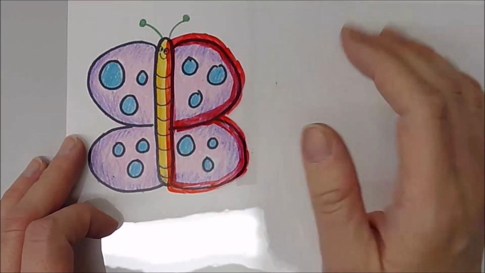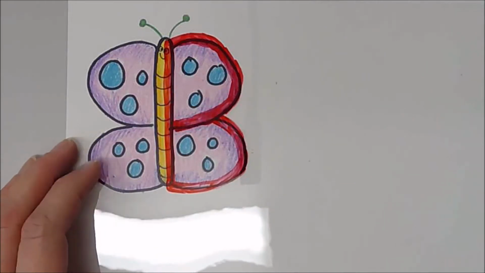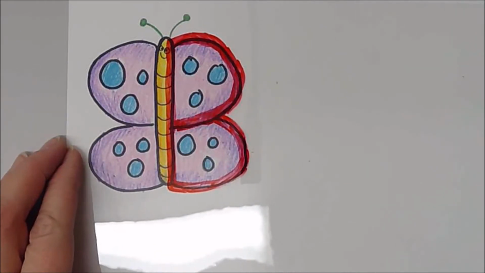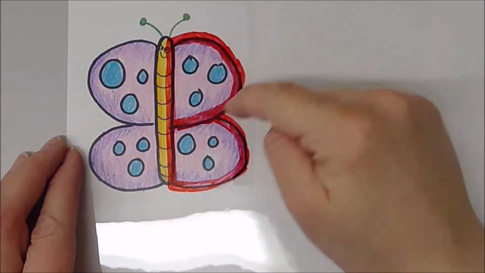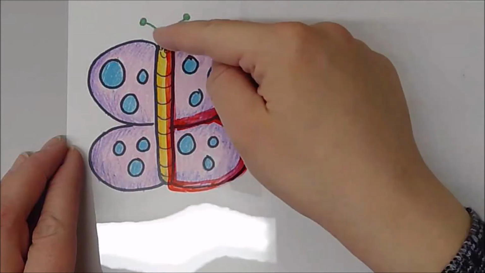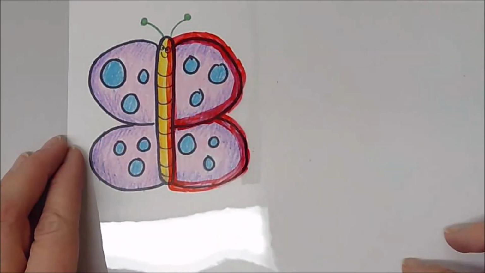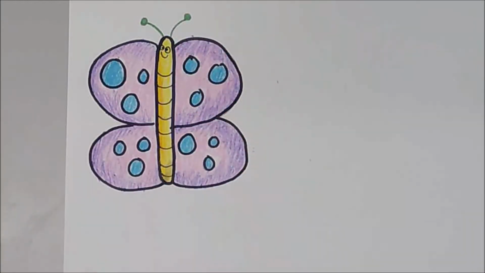I looked at it and thought to myself, I wonder if I could turn this into something, maybe an animal or a funny little creature. And I got the idea that this kind of looked like a wing to a butterfly. So I added the other features to complete the illusion that this letter B was actually a butterfly.